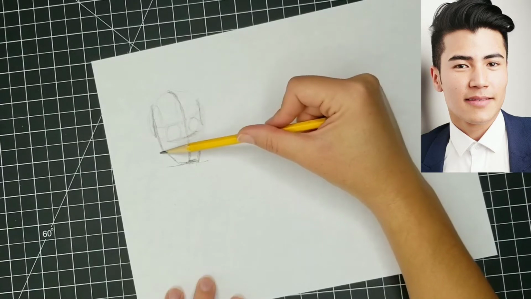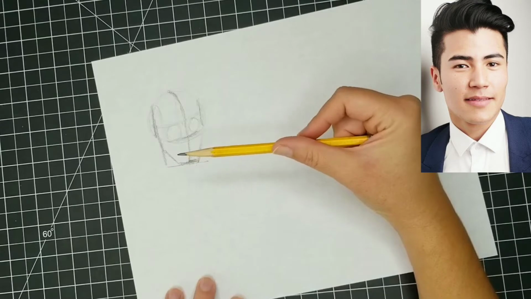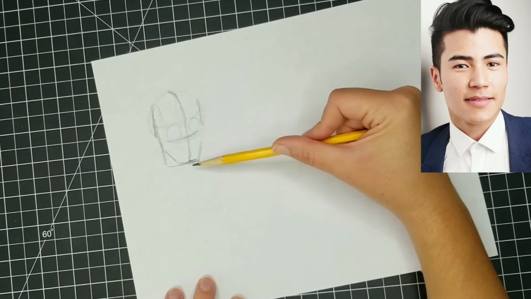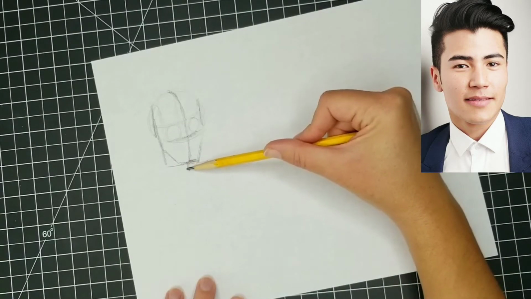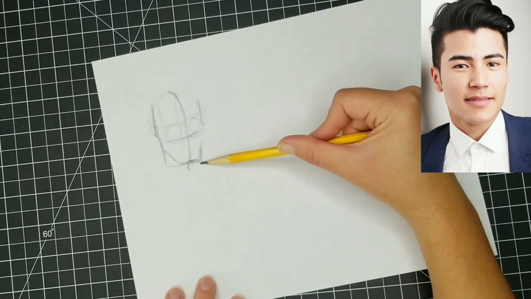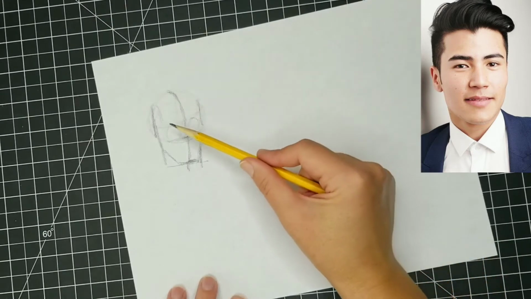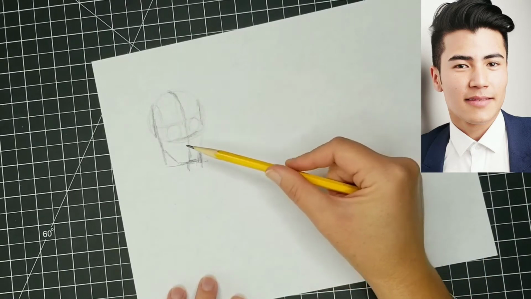Okay. And then his neck just comes straight down. One thing that can be tricky about drawing the head is that a lot of times we draw the neck too small, like that. But it's pretty wide. It's only a little bit more narrow than the actual face. Okay, so now we have these basic structures here.